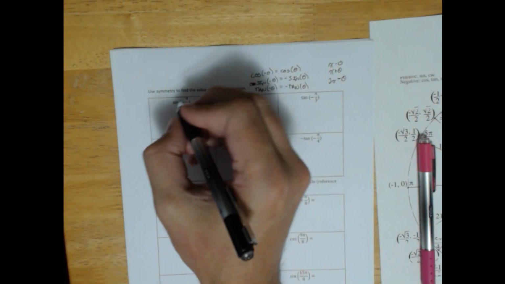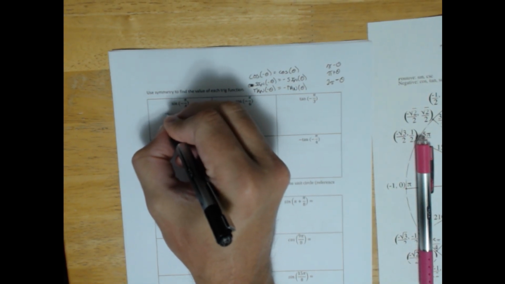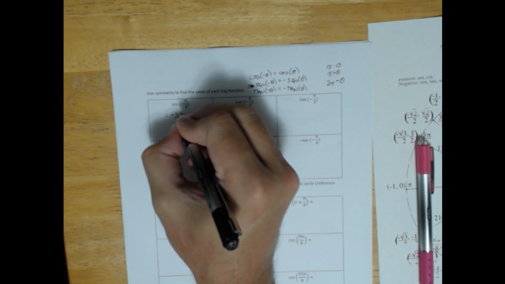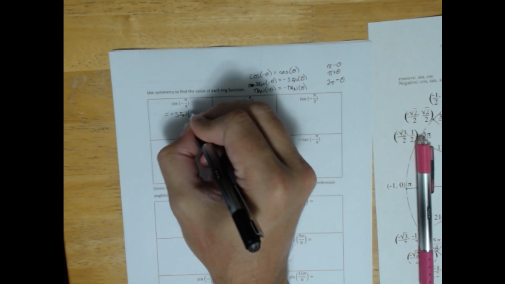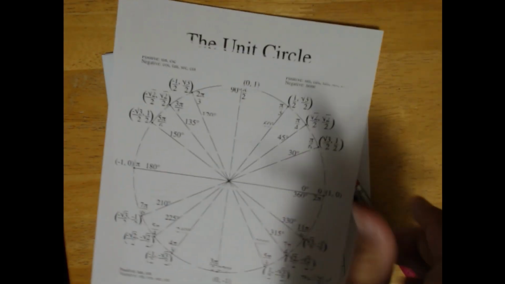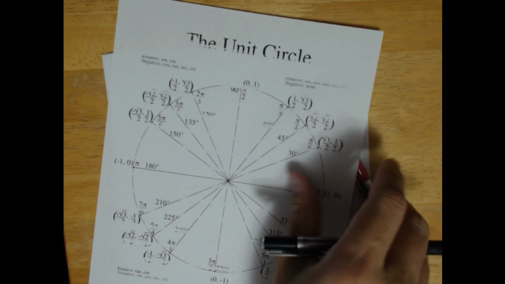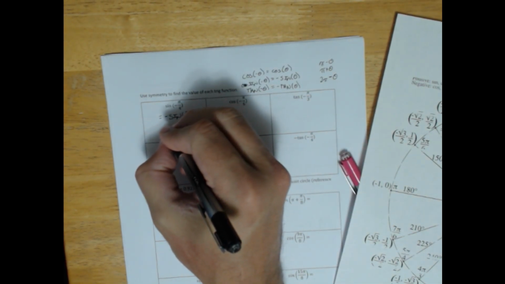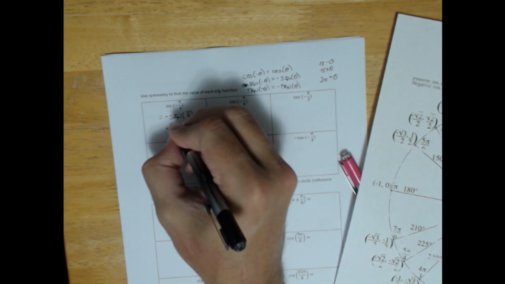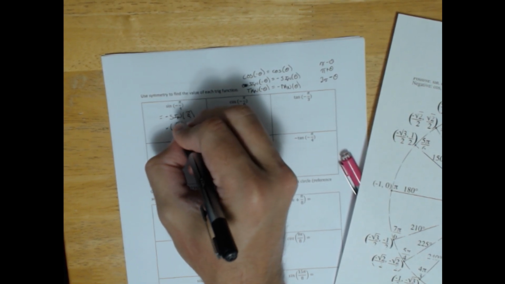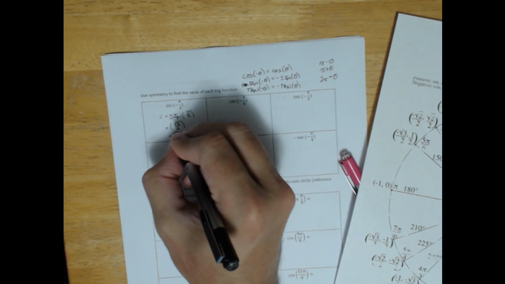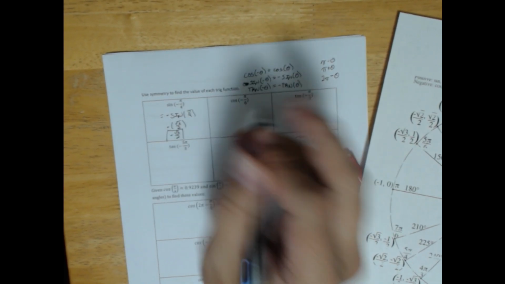So let's start by looking at the first one, sine of negative pi over 4. Well, that's going to equal negative sine of pi over 4. Sine of pi over 4 is square root of 2 over 2. So that's going to be a negative root 2 over 2. And that's our final answer. Nothing left to simplify there.